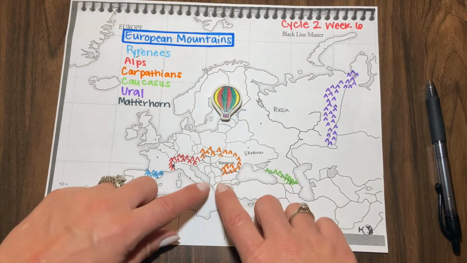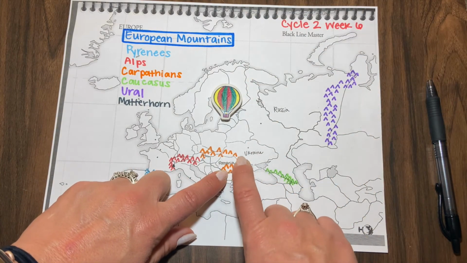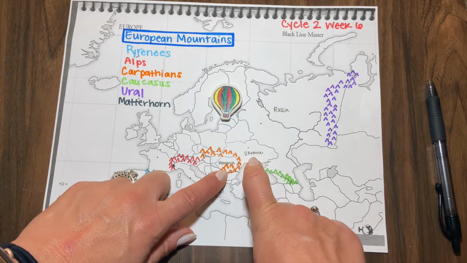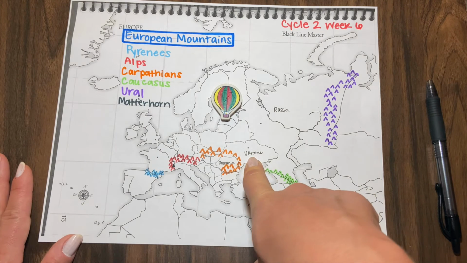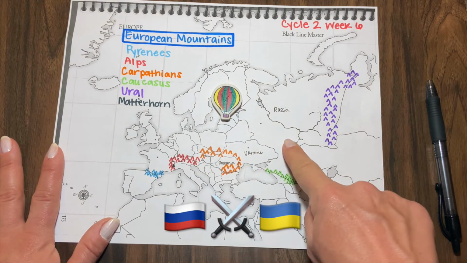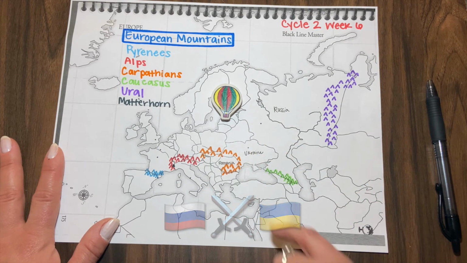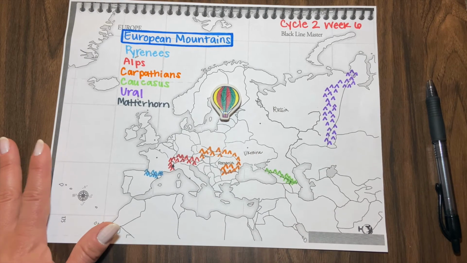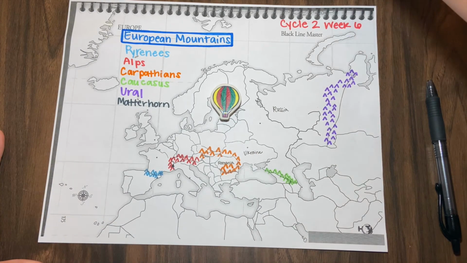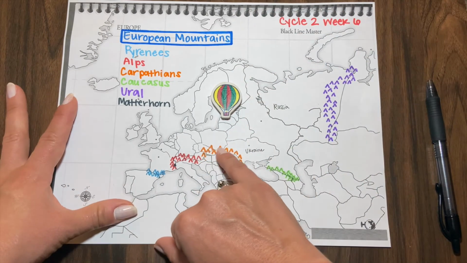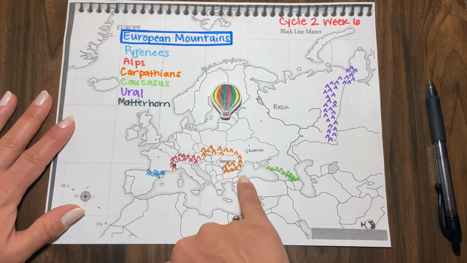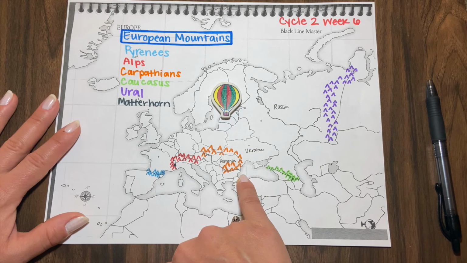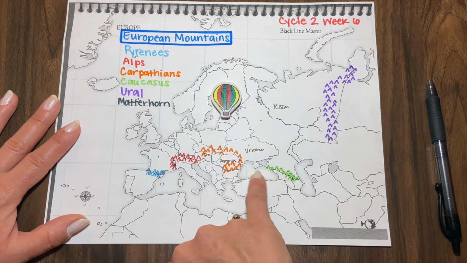And you'll also see that it's in Romania, and it's also in this country right here called Ukraine. And you may have heard some news about Ukraine. There's a conflict between Ukraine and Russia that's happening right now. There's a war going on. So after we have gone through the Carpathian Mountains and swirled around, you'll notice that the Carpathians are also right on this sea, the Black Sea.